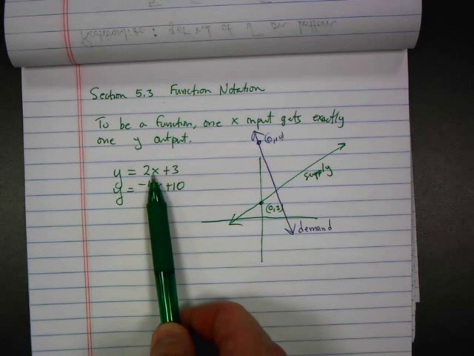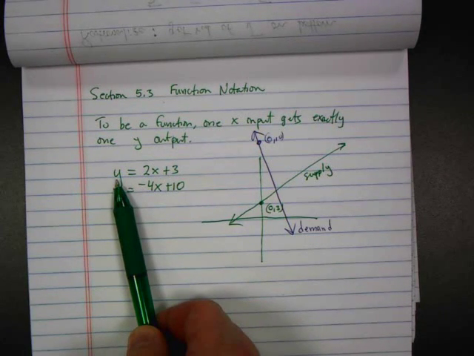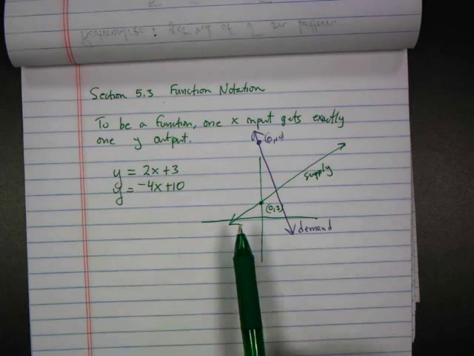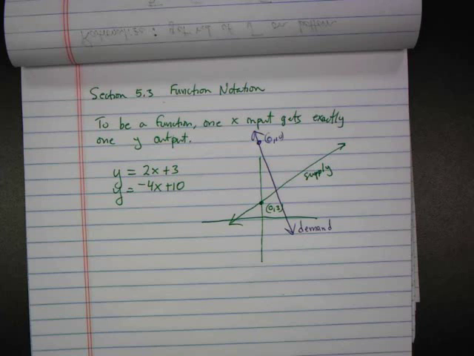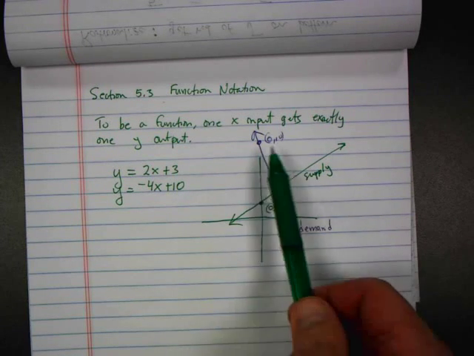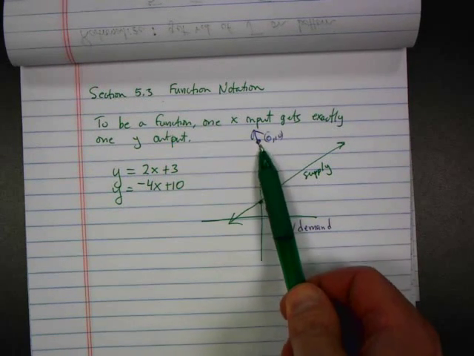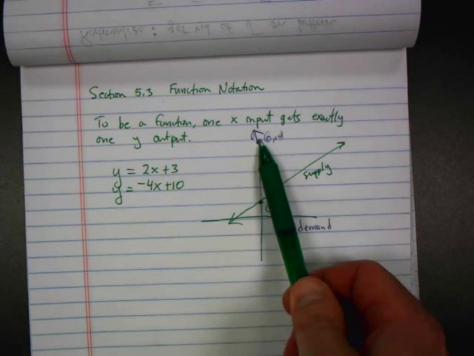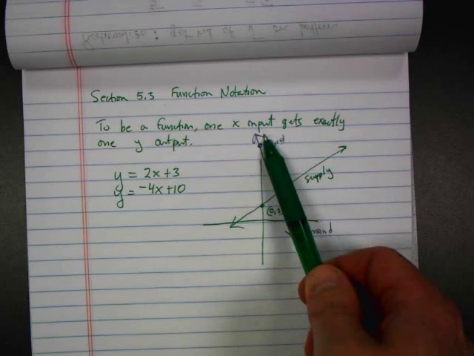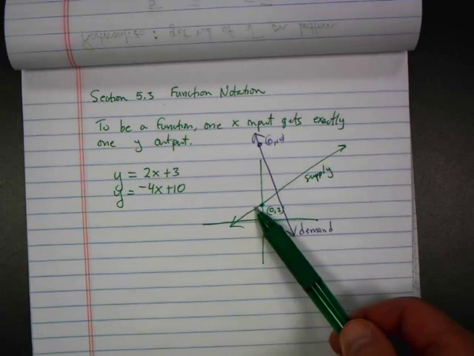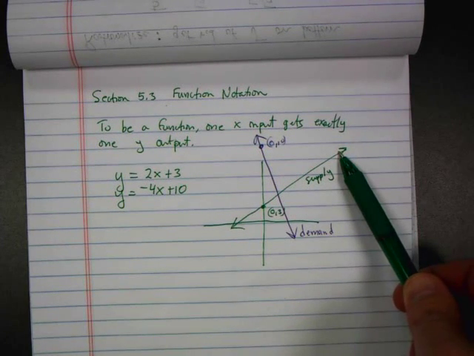X is price, y is quantity. So when the price goes up, do more people want to buy something? Usually not. So when the price goes up, the demand, how much people want, is going to go down. And if fewer people are buying something, what happens to the supply? It goes up. Correct?